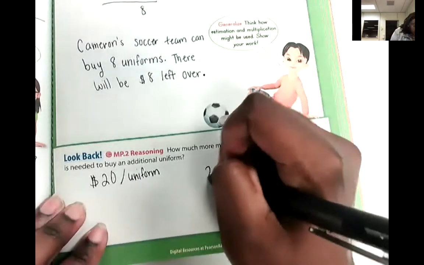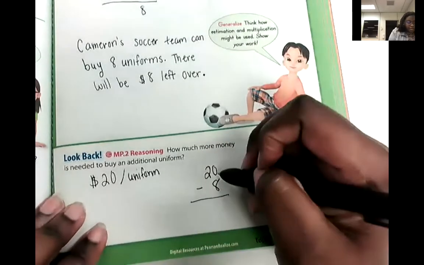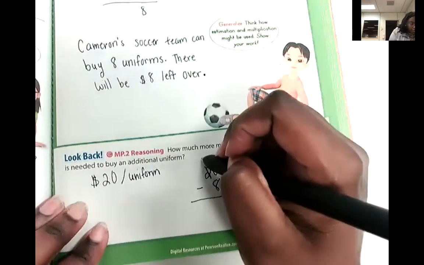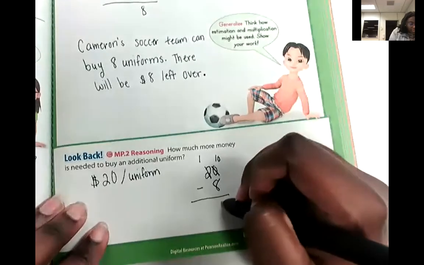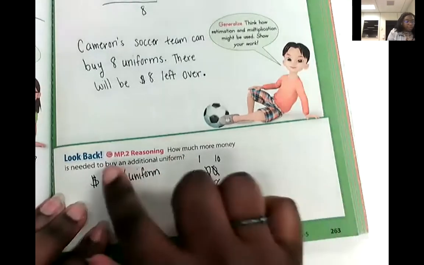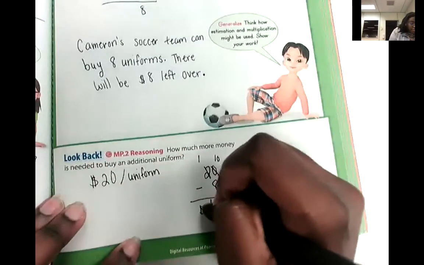So we need to do 20 minus 8, right? We can't subtract 8 from 0, so we need to go ahead and borrow. This 2 becomes a 1, the 0 becomes a 10. 10 minus 8 is 2, and then 1 minus 0 is 1. All right, so how much more money is needed to buy an additional uniform? $12.